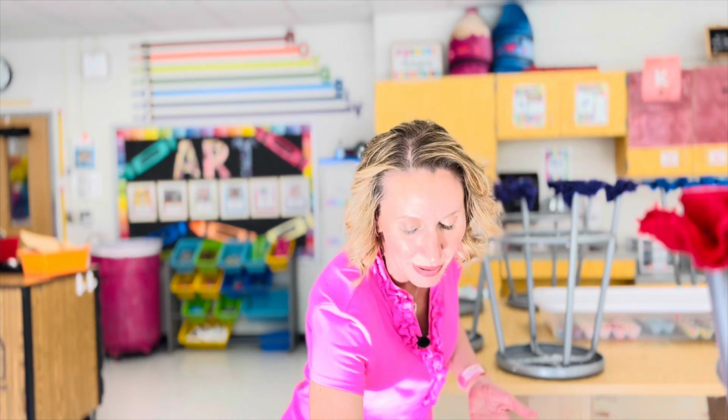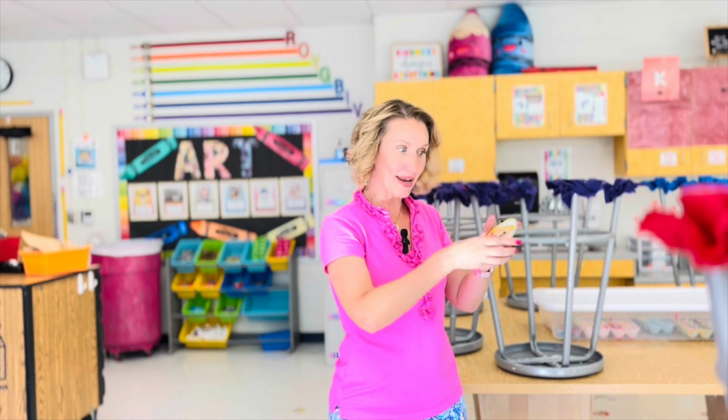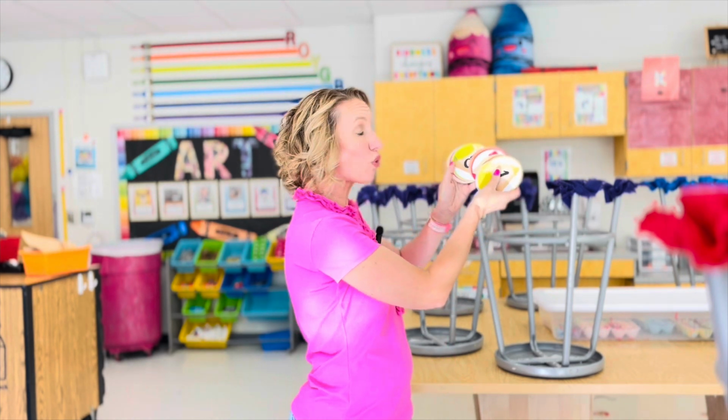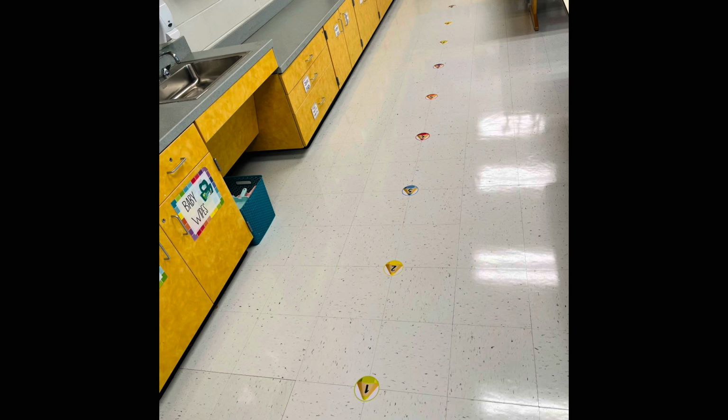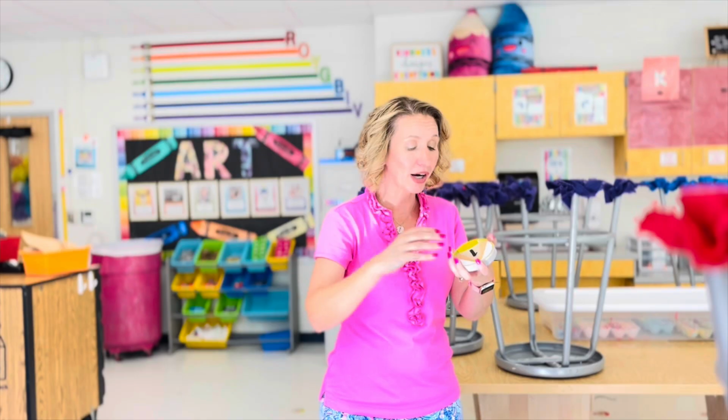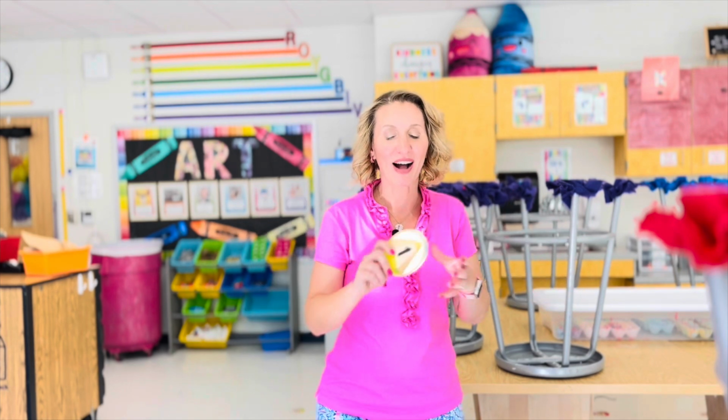Now, I use these numbers for where we line up. So we line up on these little vinyl numbers. Again, Amazon. I put these on the floor. They last all school year. We remove them at the end of the school year just with a scraper so that they can wax the floors, but they are still in great shape, and I wouldn't need to do that if they weren't cleaning and waxing the floors over the summer.